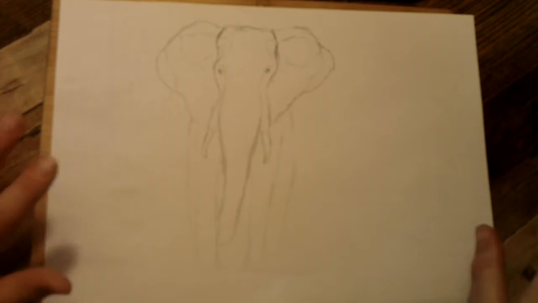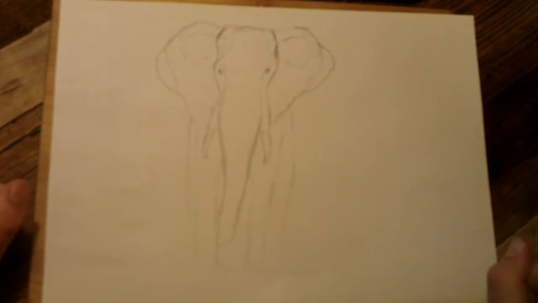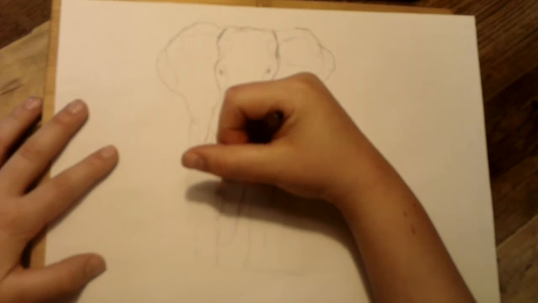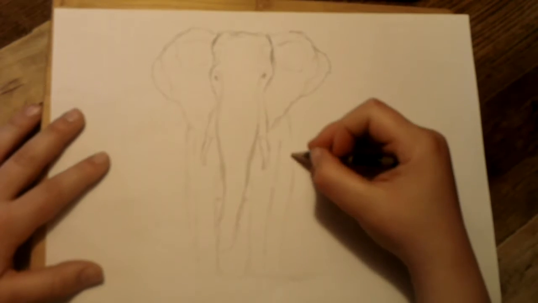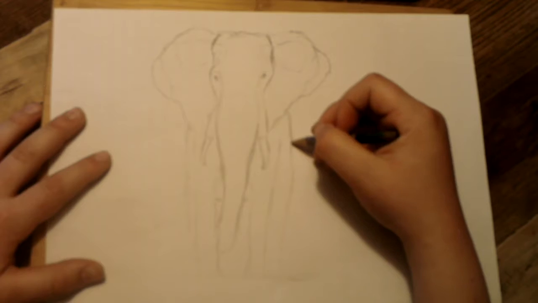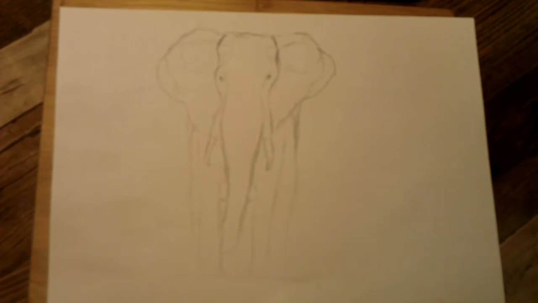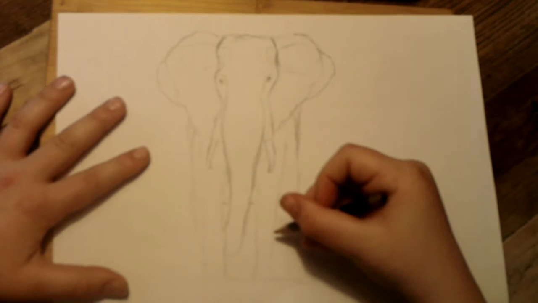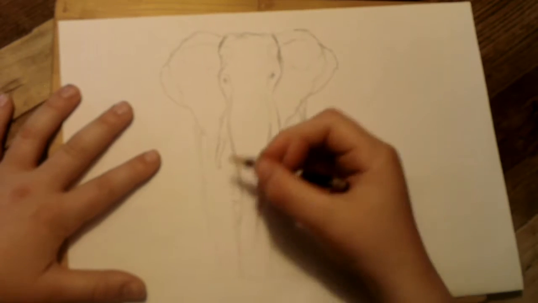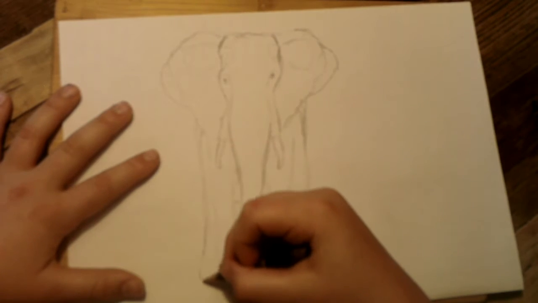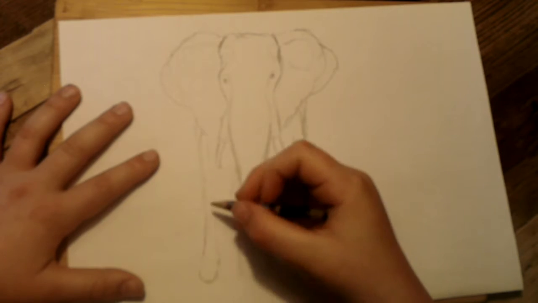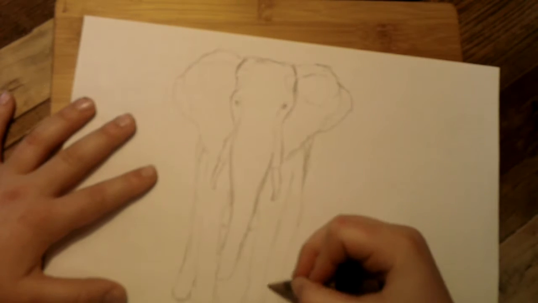Then I started doing some of the belly. As you can see, starting to get the belly shape there. The tummy shape, the belly there. And then the feet started to take some shape.